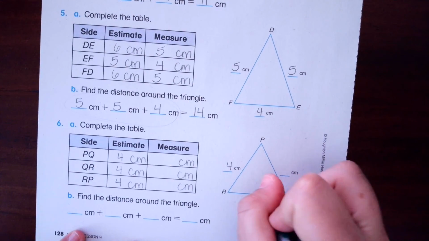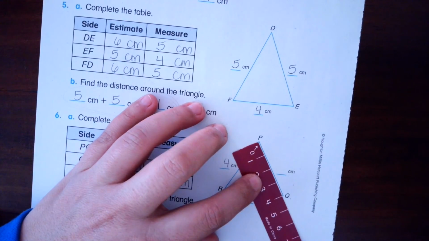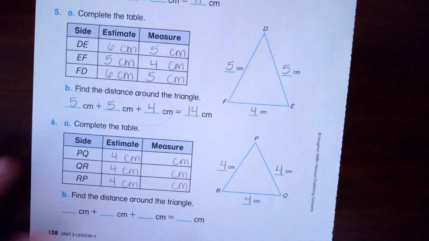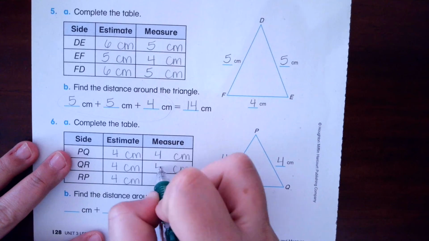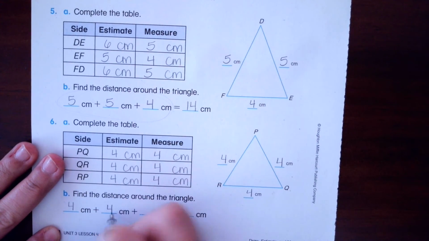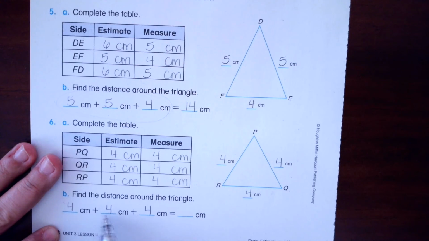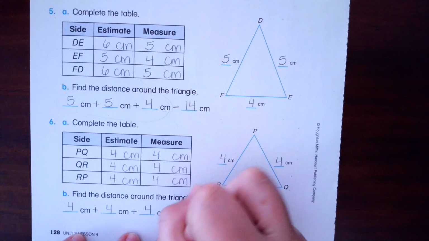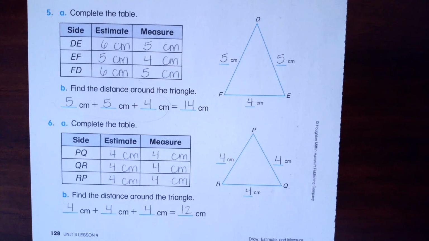4 on the right track. And 4. For once, Mrs. Peterson got her estimates right. So 4, 4, and 4. And 4, 4, and 4 again. 4 plus 4 is 8. Plus 4 more is 12. So 12 centimeters around that last triangle.